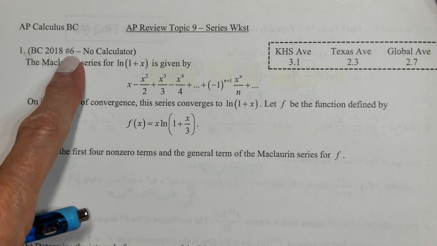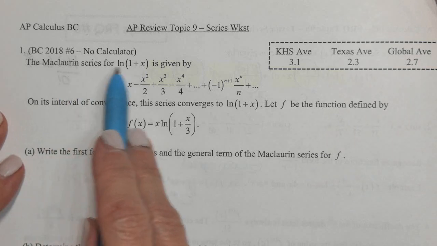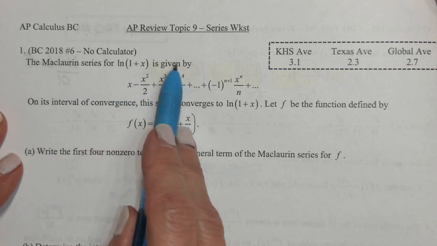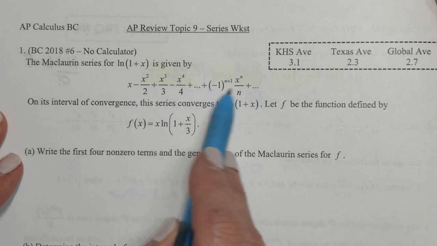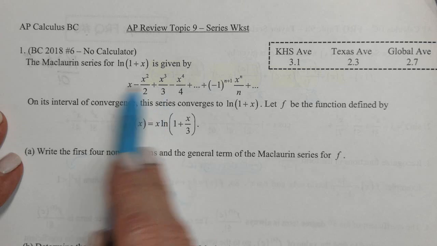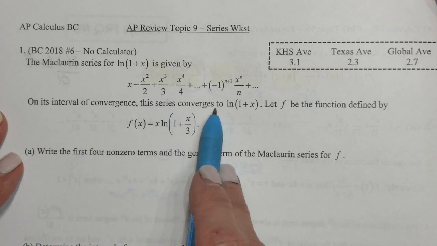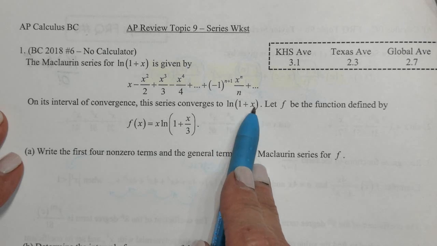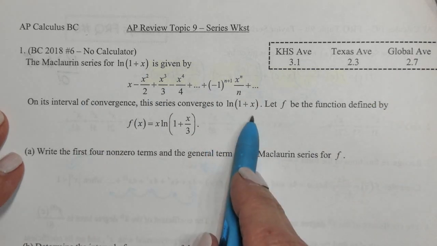Number 6 is always a series. The Maclaurin series for ln of 1 plus x is given by this. There is the Maclaurin series they're telling us for ln of 1 plus x. On its interval of convergence, this series converges to ln of 1 plus x. Well, that's very true. That's true for every Maclaurin series, Taylor series.